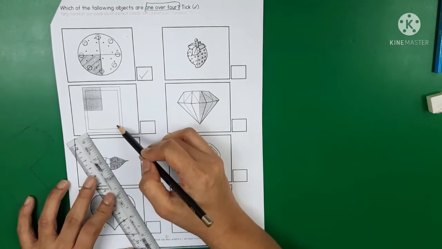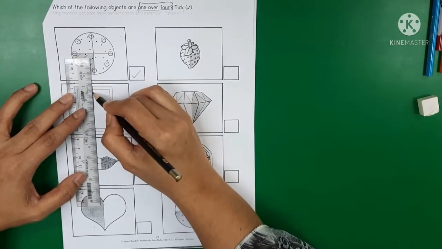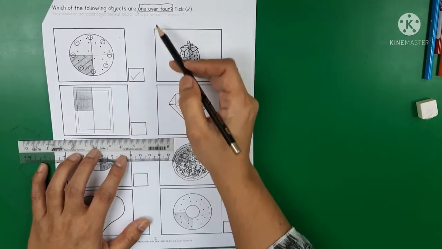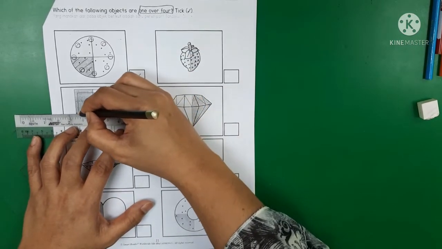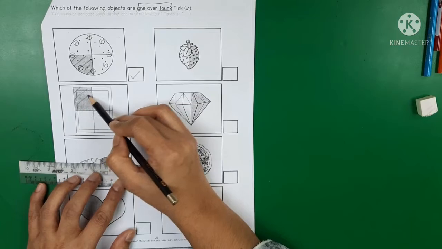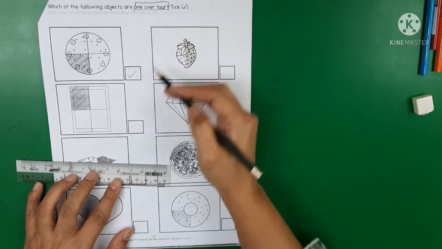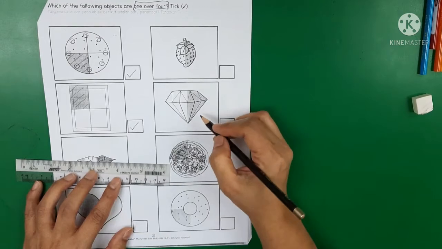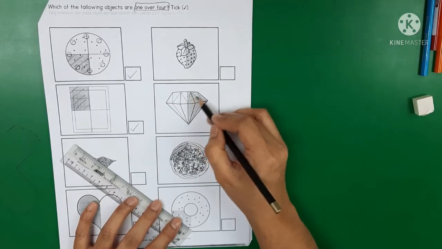Look at the third picture here. We have to draw the symmetrical line first. This is half and we want to have 1 over 4. So there has to be 4 equal parts. 1, 2, 3, 4. And the shaded area over here is 1 over 4. Shall we put a tick here? Yes, this is 1 over 4. Look at the next object. Draw a symmetrical line, and this is the shaded area.